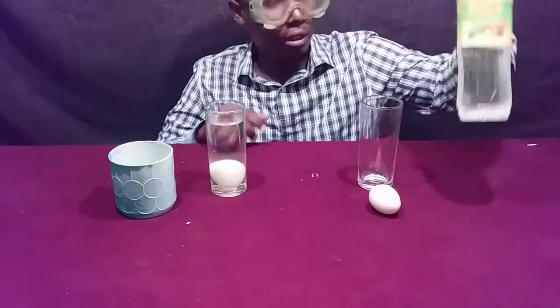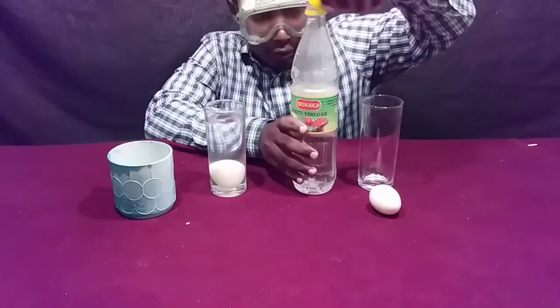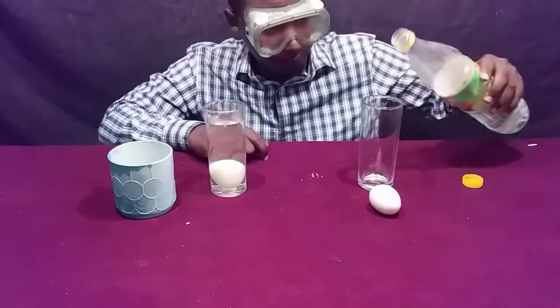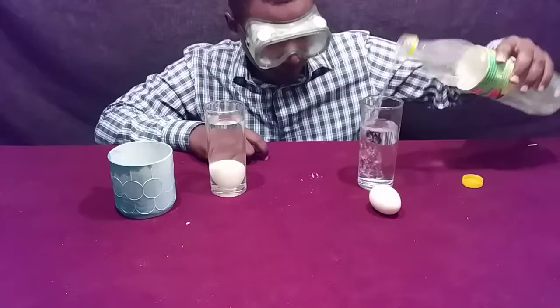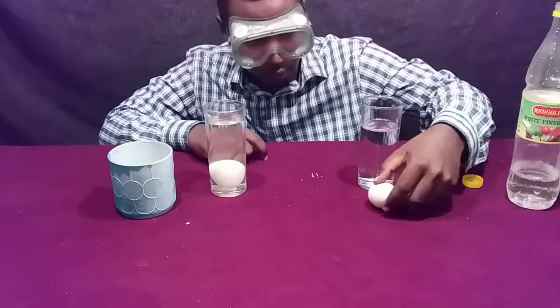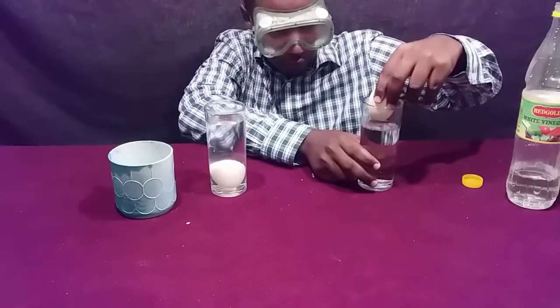Here I've got the vinegar. I'm going to put it in another container. I'm going to take this one egg and I'm going to drop it in the white vinegar.